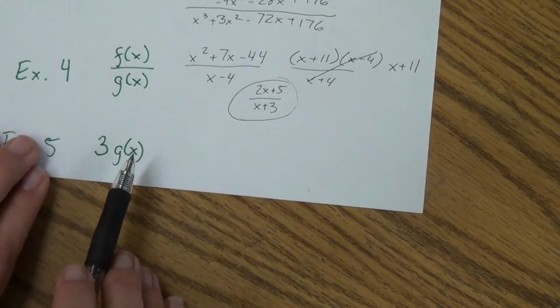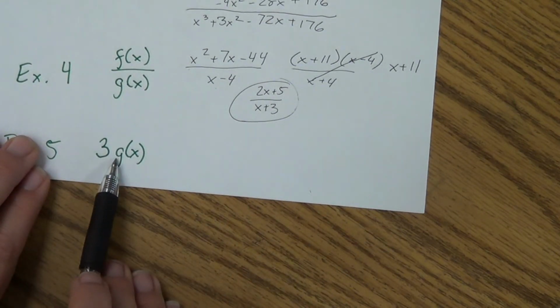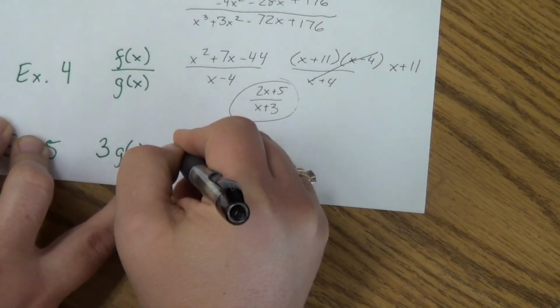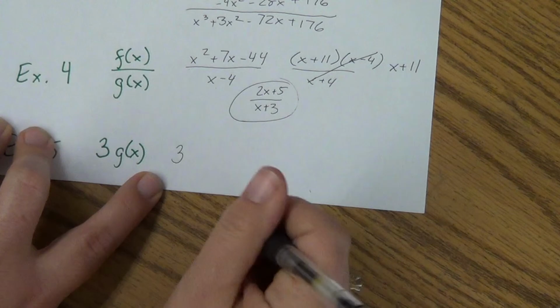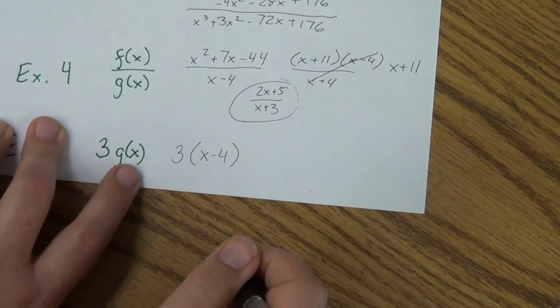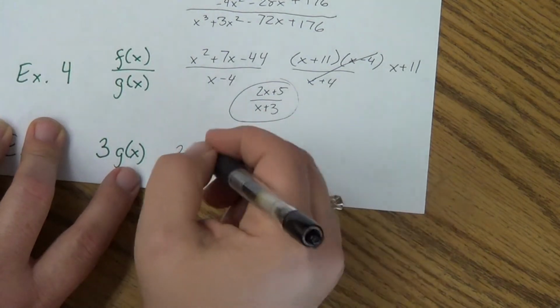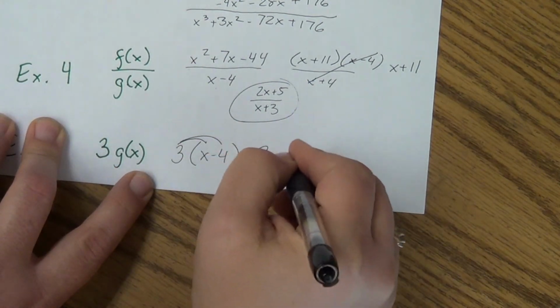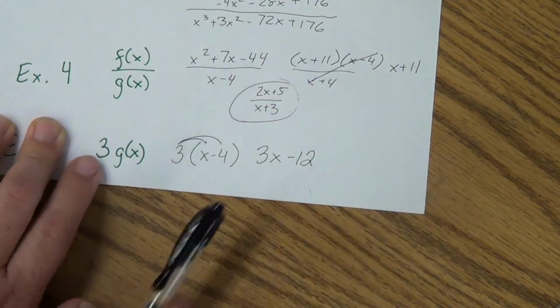All right, last example. We have 3 times g of x. So basically, instead of multiplying it by another function, I'm just going to multiply it by 3. So I have 3, and then my g function, which is x minus 4, and then I just multiply. And again, to multiply, you distribute. So I get 3x minus 12.